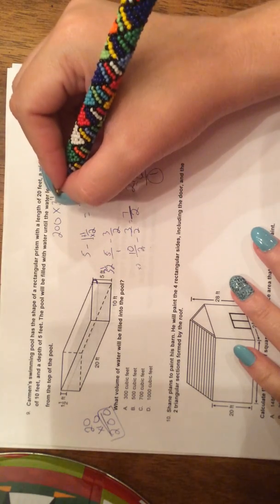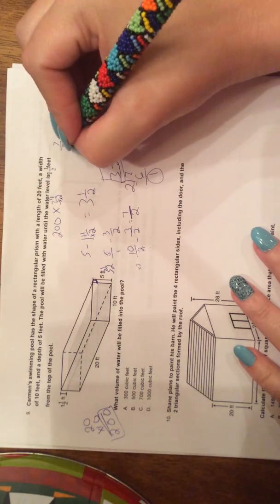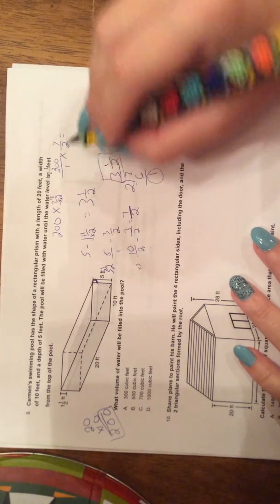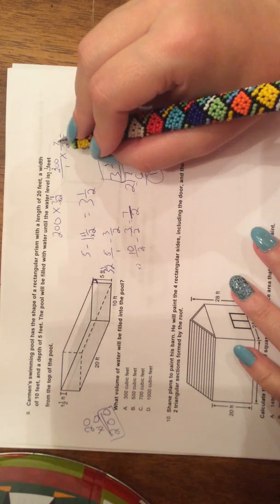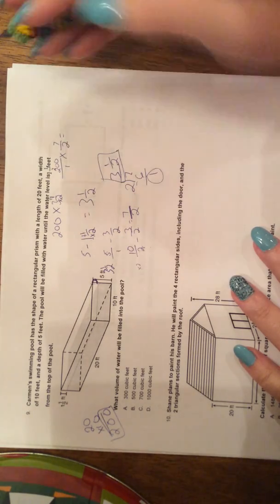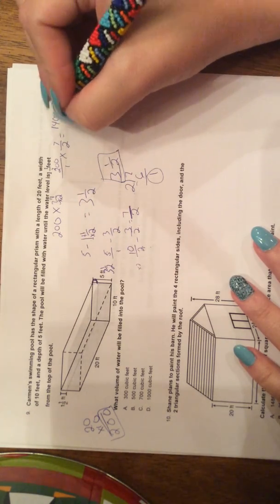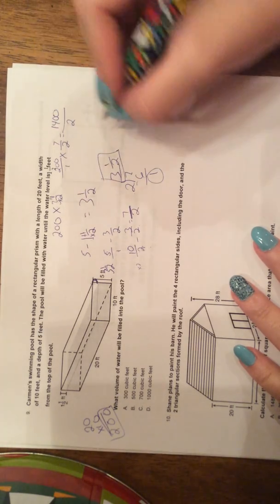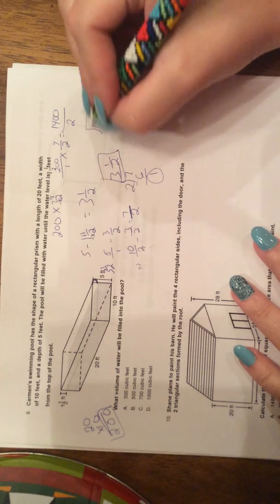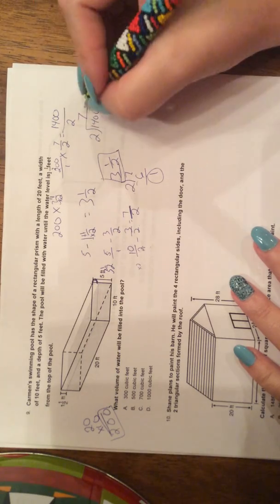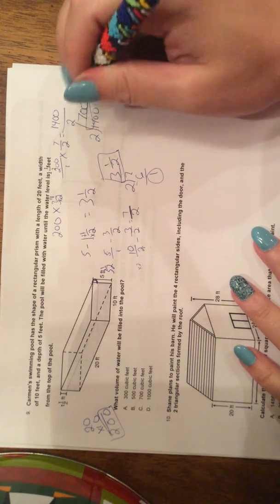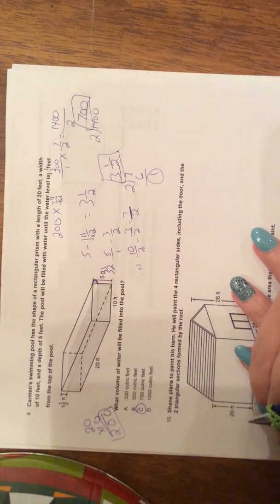So 3 times 2 is 6, plus 1 is 7. And then under the whole number, we would put a 1. So 200 times 7, you may not know that, but 2 times 7 is 14, and you just add your 2 zeros. And then 1 times 2 is 2. So 1400 divided by 2, 2 goes into 14 7 times, and we have our 2 zeros. Okay, so our answer would be 700.